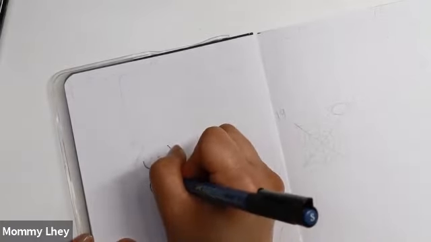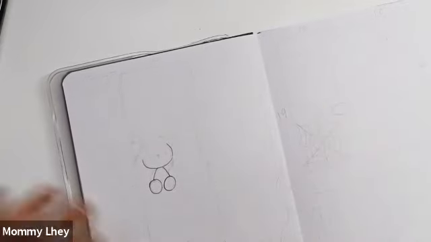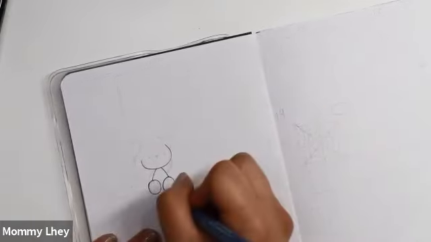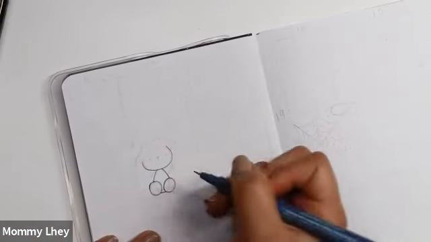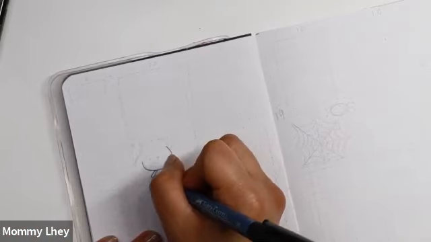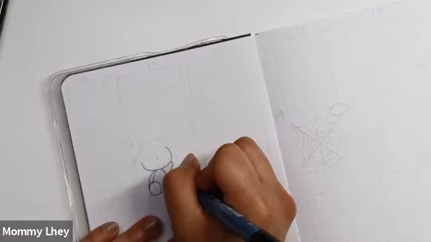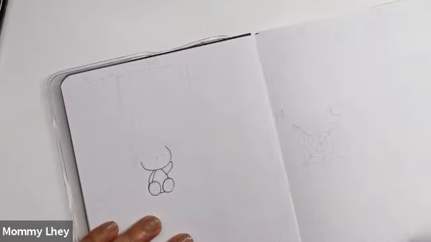And then Pinkie's body. And while I'm doing my line art, this is where you can do your changes. If you feel like in your sketch her body was a little too thin or too big, then here you can create your changes. Because this is going to be permanent.